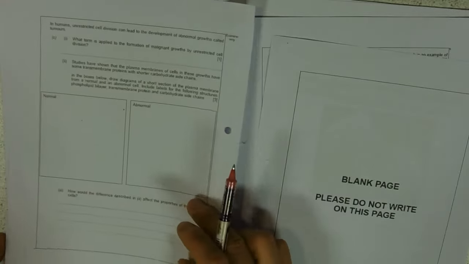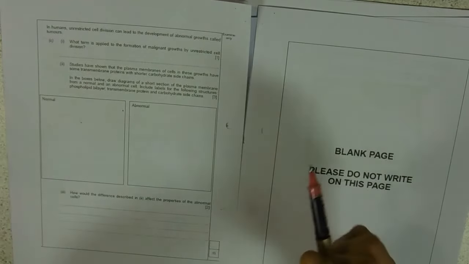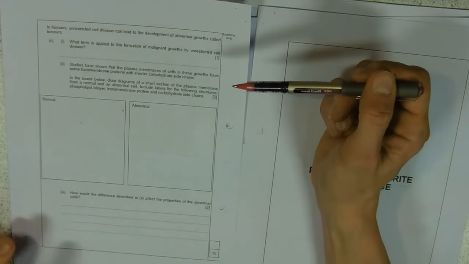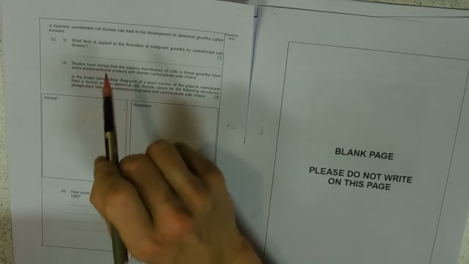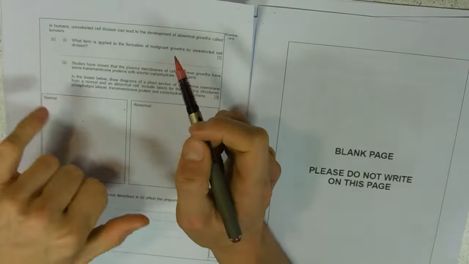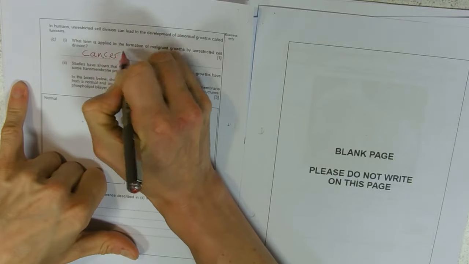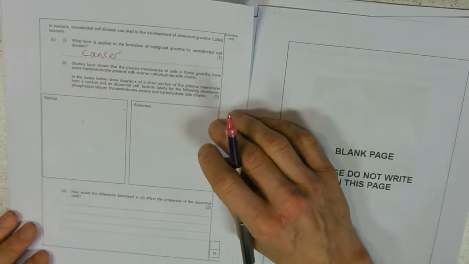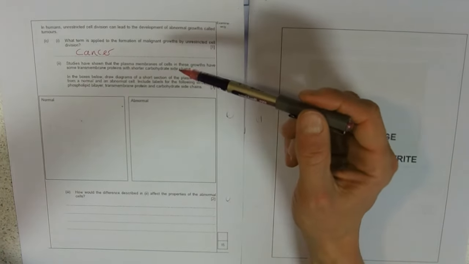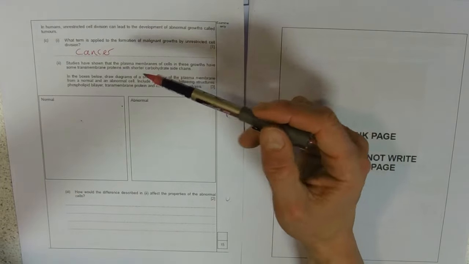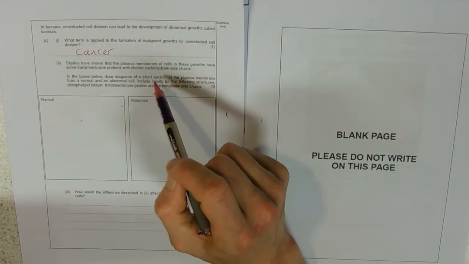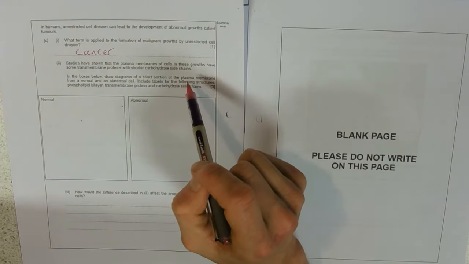And over the page, abnormal growths called tumours, and the term applied to the formation of malignant growth. So essentially the name of that disease, which is cancer. And studies have shown that the plasma membrane cells have some transmembrane proteins. So trans means across the membrane, proteins with shorter carbohydrate side chains.